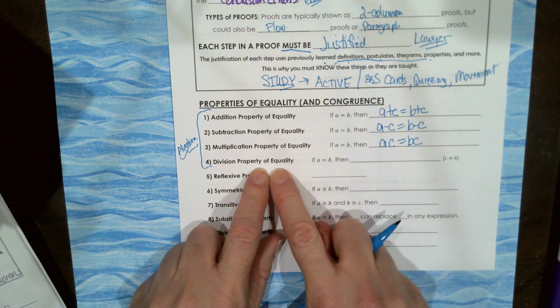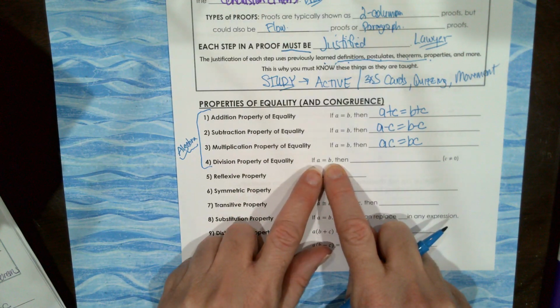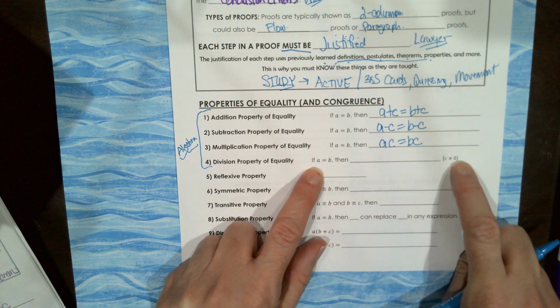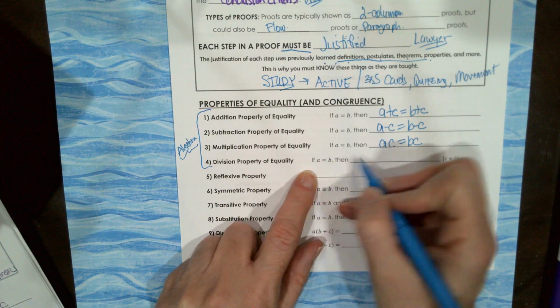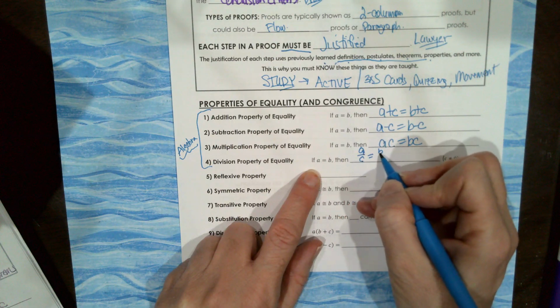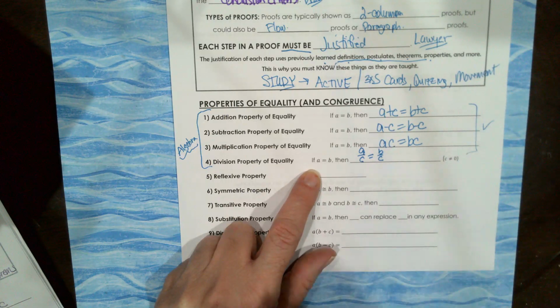All right, division property of equality. Again, divide both sides. Now we typically use a fraction bar for that. And very important, C can't be 0 because we can't divide by 0. That's all that little thing means. So if we start with A equals B, we know we can put a fraction bar under each one, divide it by the same thing on both sides, and it remains equal. Okay? So you should already know those. You just have to be able to state them as you're using them.